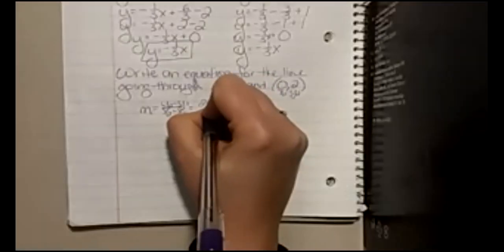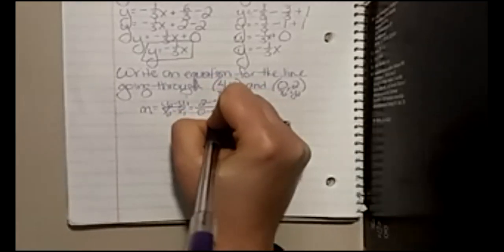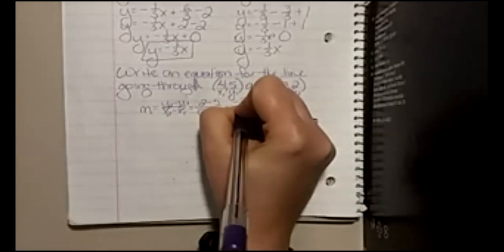And so this is going to be 2 minus 5 over 0 minus 4, which is negative 3 over negative 4, but a negative divided by a negative is a positive. So my slope is positive 3/4. Then ask yourself, do I have the y-intercept? I actually do this time. I can spot the y-intercept.